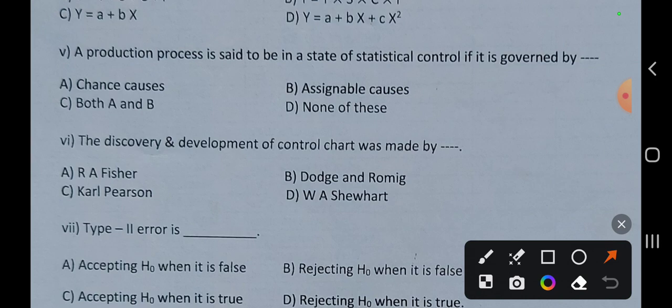There is a video that I have uploaded on chance and assignable causes, in which I have discussed that a production process is said to be in a state of control if it is governed by only chance causes.